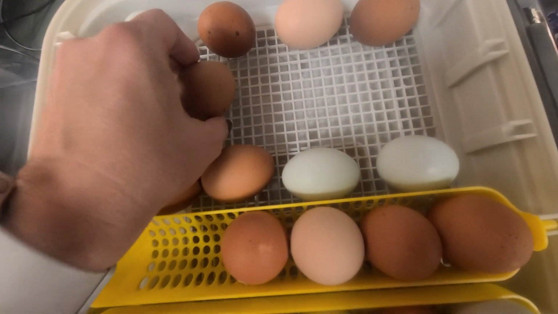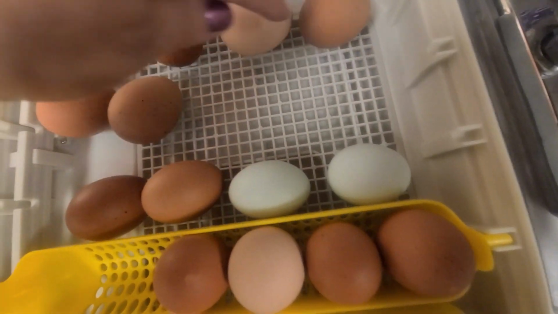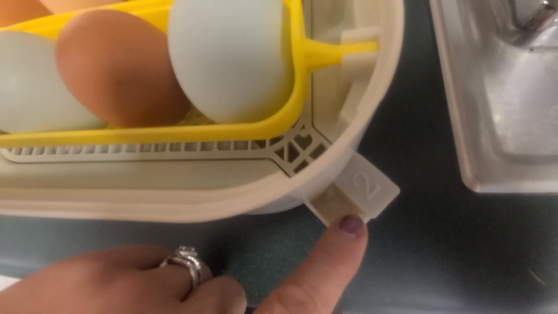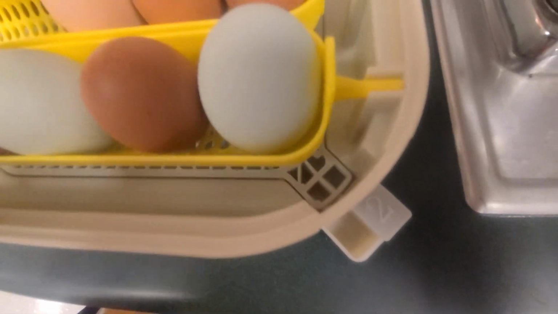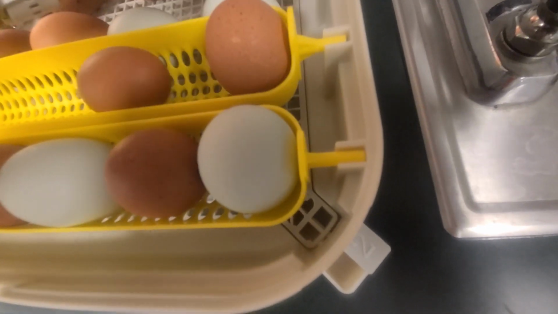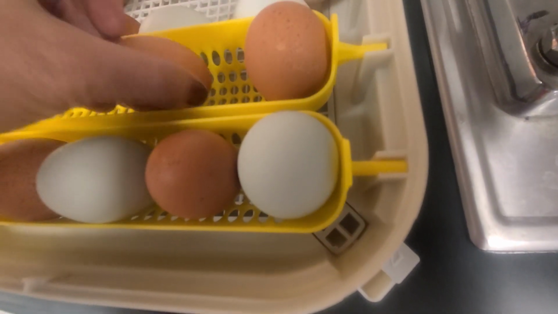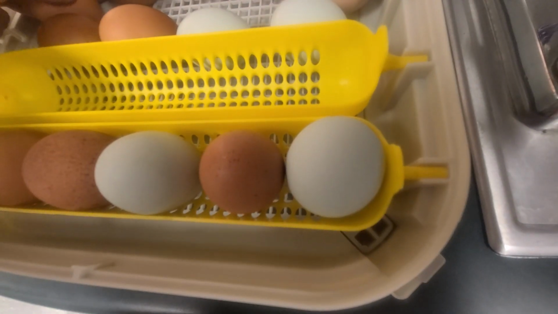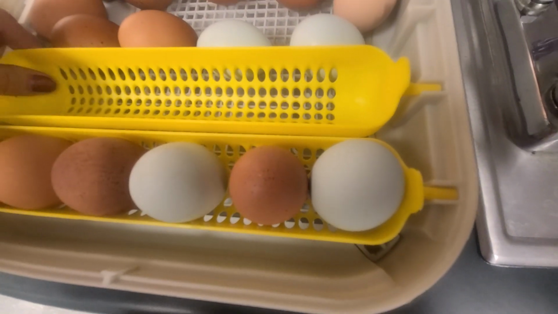So see this grate at the bottom? See how it has these little tunnels running all around it? It is connected over here to these little water spouts. We have number 1 and number 2. To this point, we've just been putting water in the first one, and now today we're going to also add water in the second one so that we can bring that humidity and temperature level up to where it needs to be for these last 3 days.